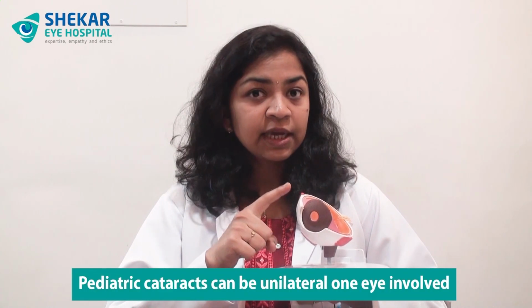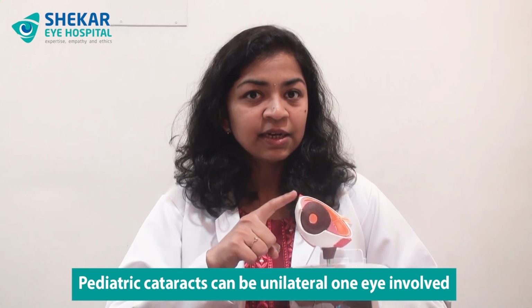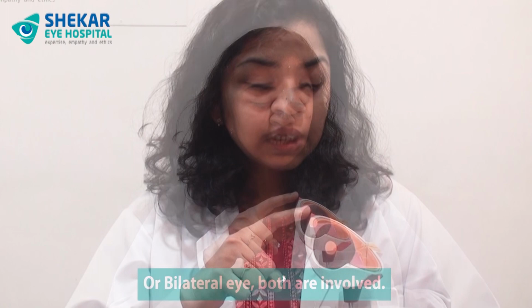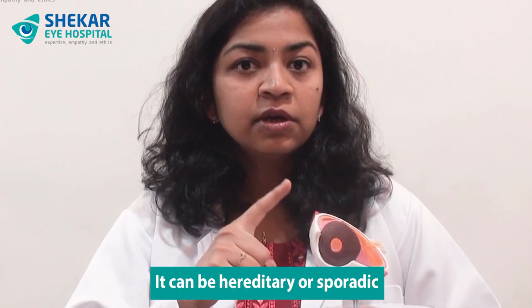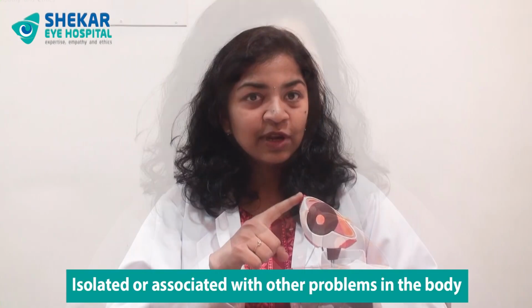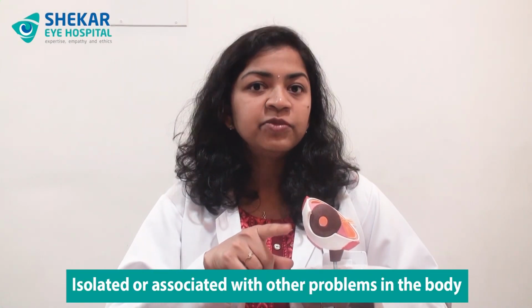Congenital pediatric cataracts can be unilateral, or one-sided, with one eye involved, or bilateral, with both eyes involved. It can be hereditary or non-hereditary, which is called sporadic. It can be isolated, just a cataract, or it can be associated with other problems in the body or the eye. The cataract can also be total or partial.